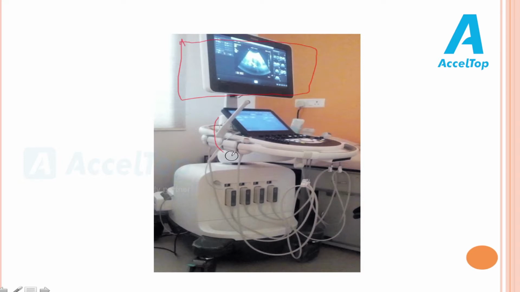You can see this is the working area with multiple knobs. These are the probes. Here one probe is there, and this is another probe. Here you can see another probe. These are all the probes, and these are the areas where the probe is connected. So what happens? These are the key components in the ultrasonography unit.